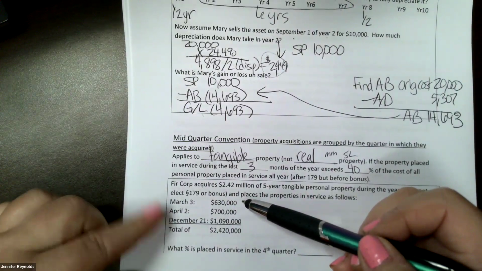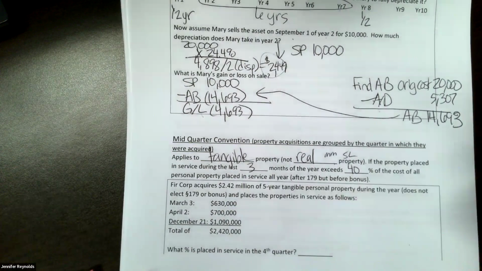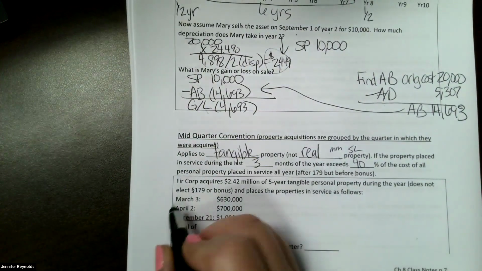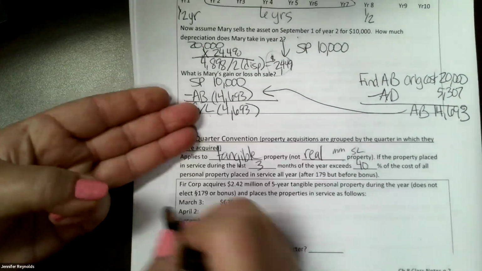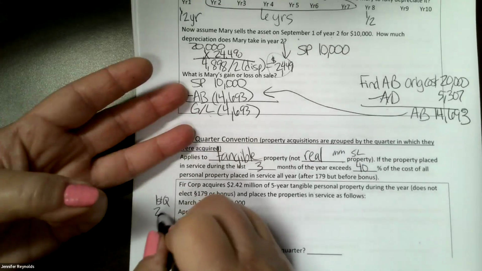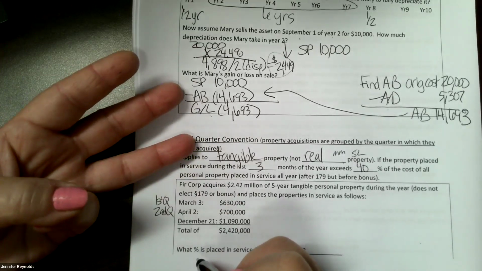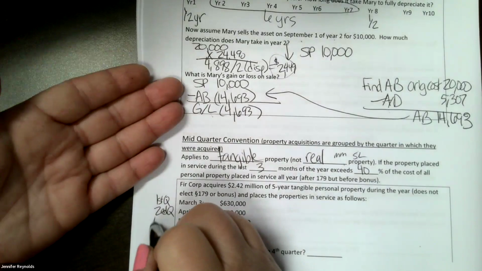March 3rd. Y'all put those quarters down next to it. Stop your video. Remember when I make you do this all the time, it's because I see students have mistakes. So come back to the video. Hopefully you said January, February, March. Oh, that's first quarter. April, May, June. That's second quarter. July, August, September. I don't have anything for third quarter. And October, November, December, fourth quarter.